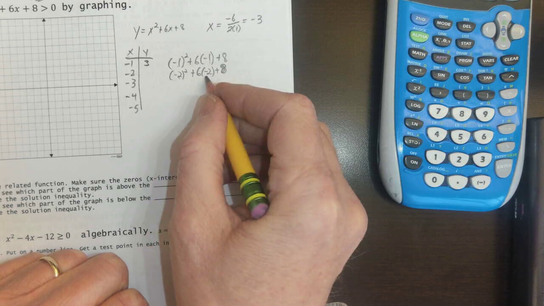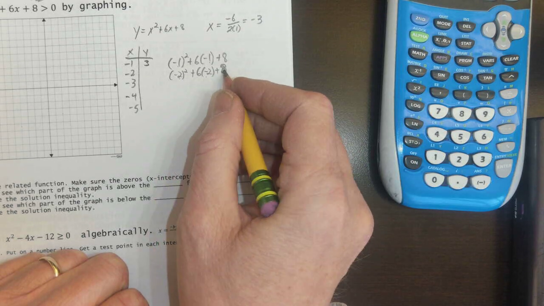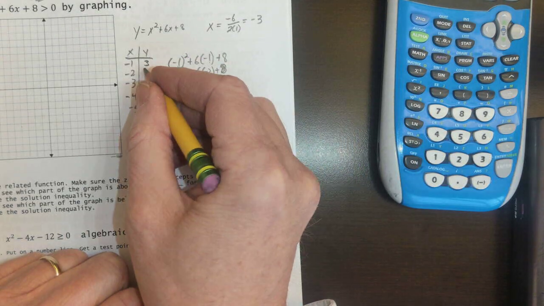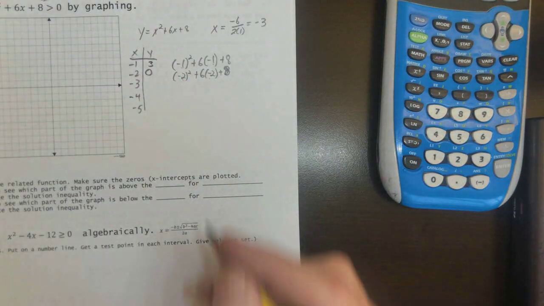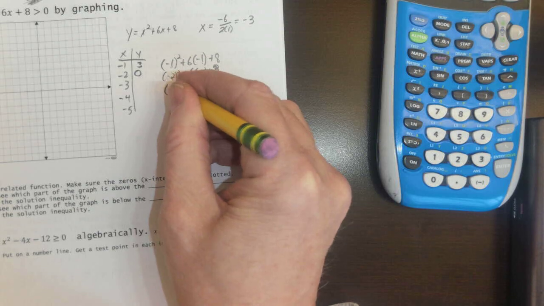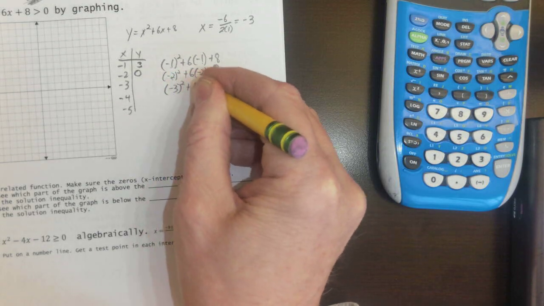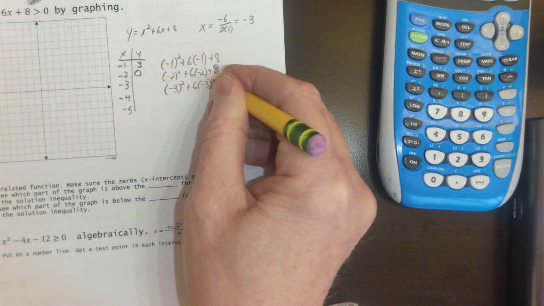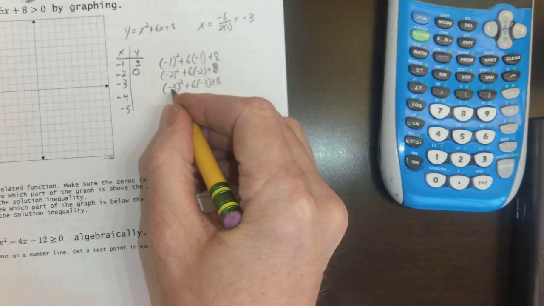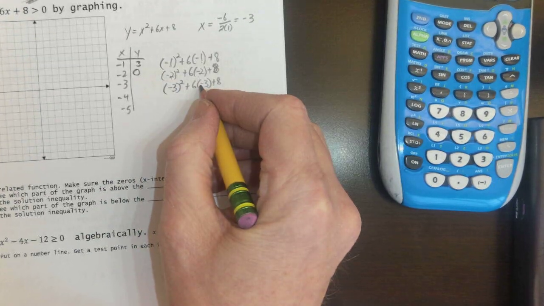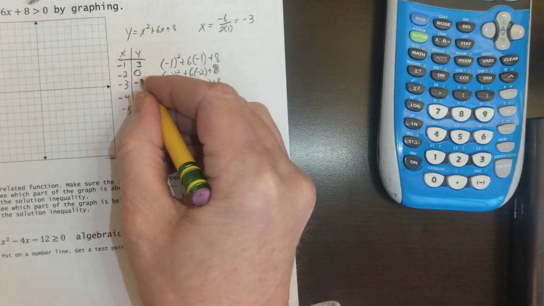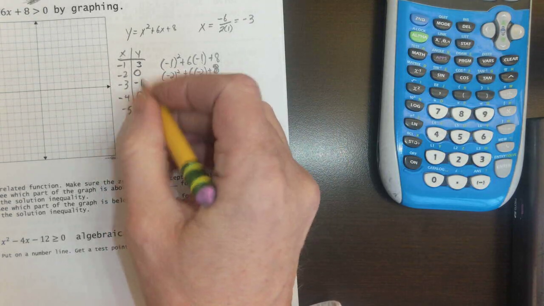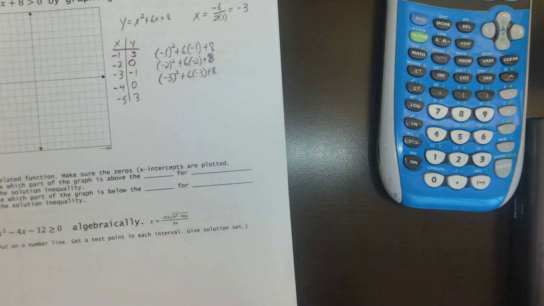That's 4. 4 minus 12 is negative 8. Negative 8 plus 8 is 0, okay, that's a good sign, isn't it? 0 is in our table. We don't have to look for it. Negative 3 squared plus 6 times negative 3 plus 8. That's 9 minus 18 is negative 9 plus 8 is negative 1. I'm going to put a 0. Another 0 and a 3 here.